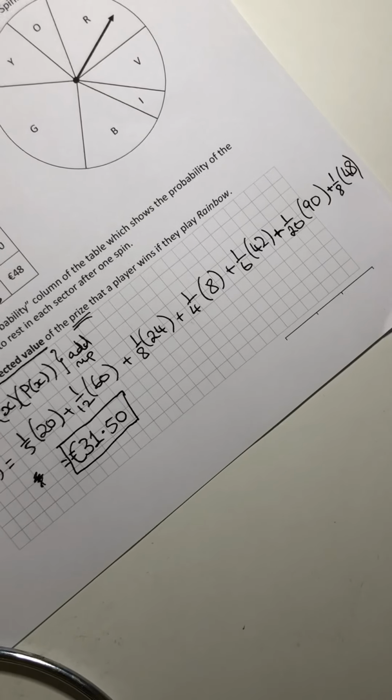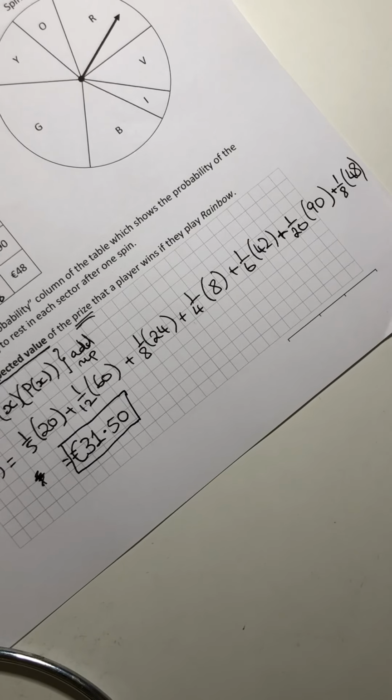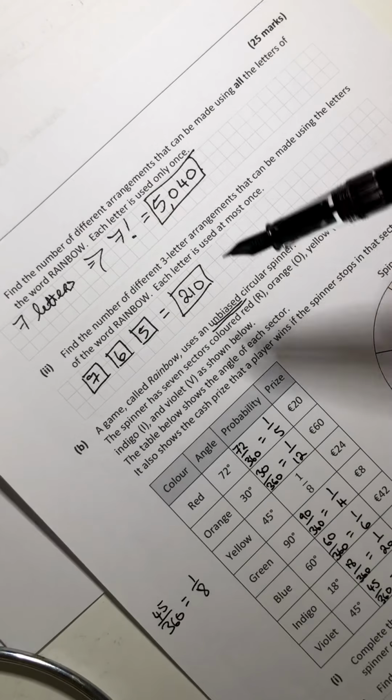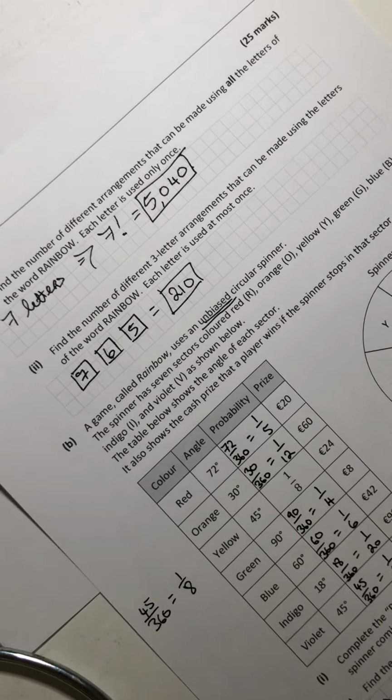Okay, so that's all of that question, and that was a 25-mark question as well. What I suspect it was 5, 5, 15, but I need to double check with the marking scheme.